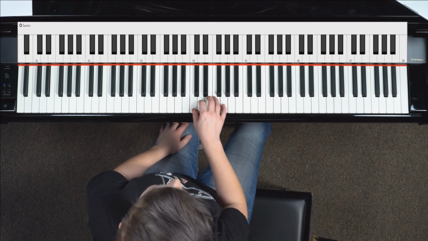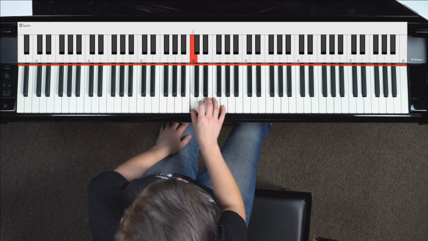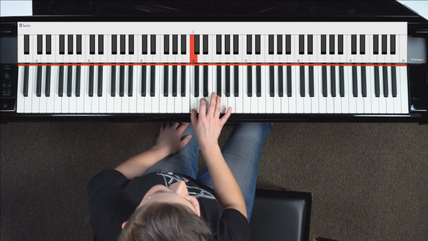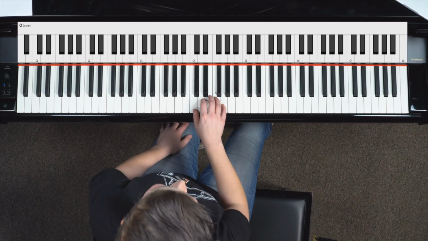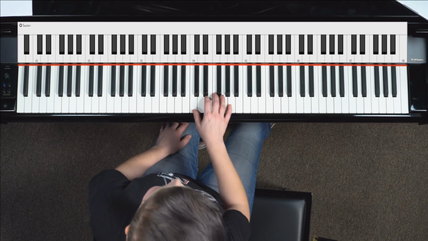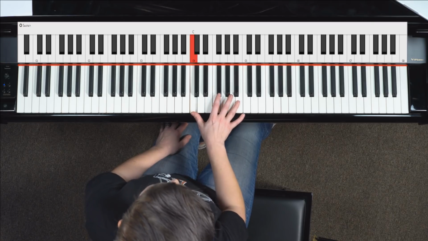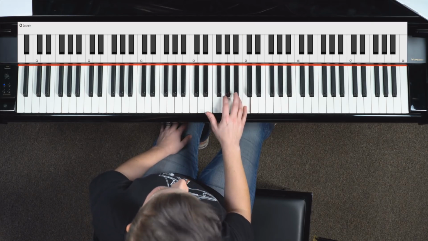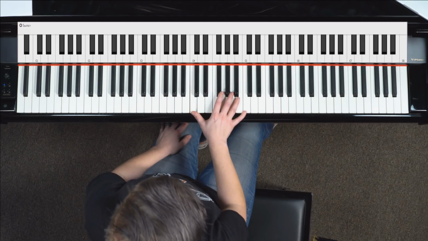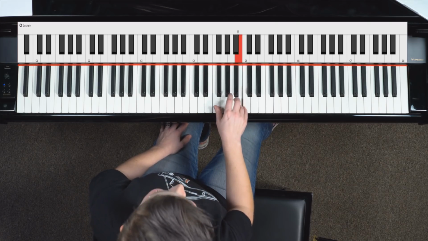Ta, ta, ta, ta, ta, ta, ti, ti, ti, ti, half note. Ta, ta, ta, ta, ti, ti, ti, ti, half note. Ta, ta, ta, ta, ti, ti, ti, ti, half.